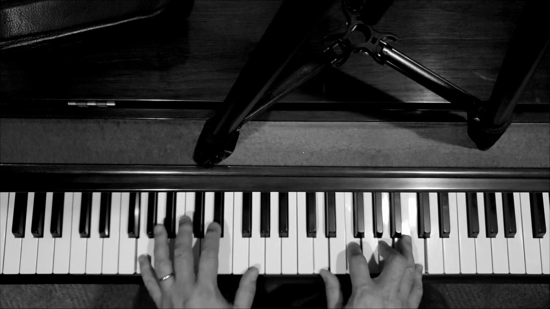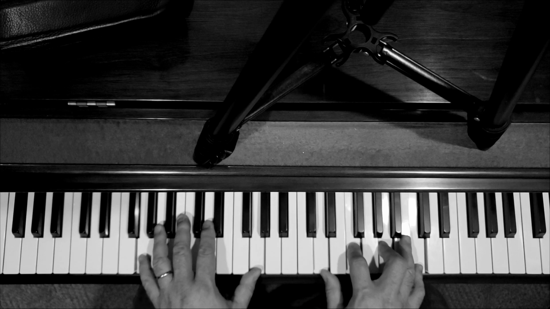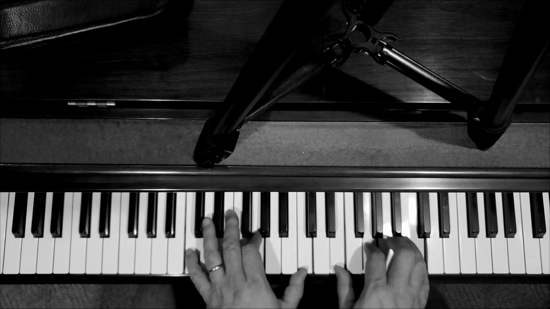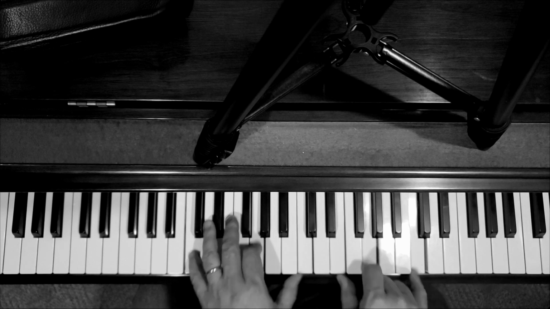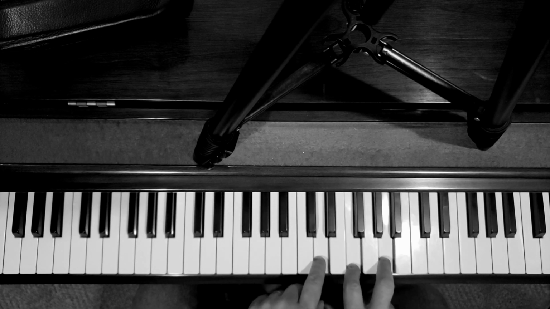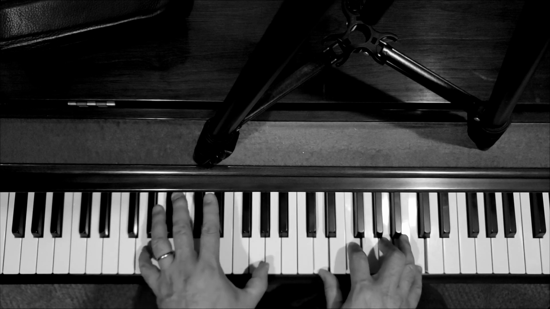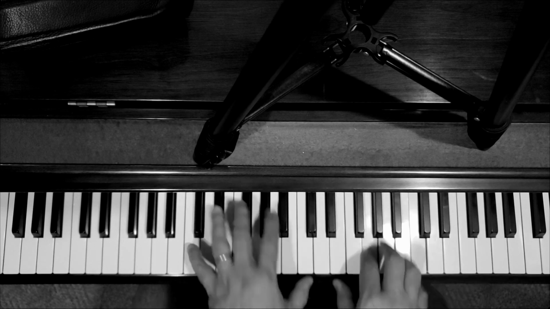Now I'm playing a G in the bass, and I'm playing the whole G chord. So pretty. You can hear the suspension in this chord resolving.